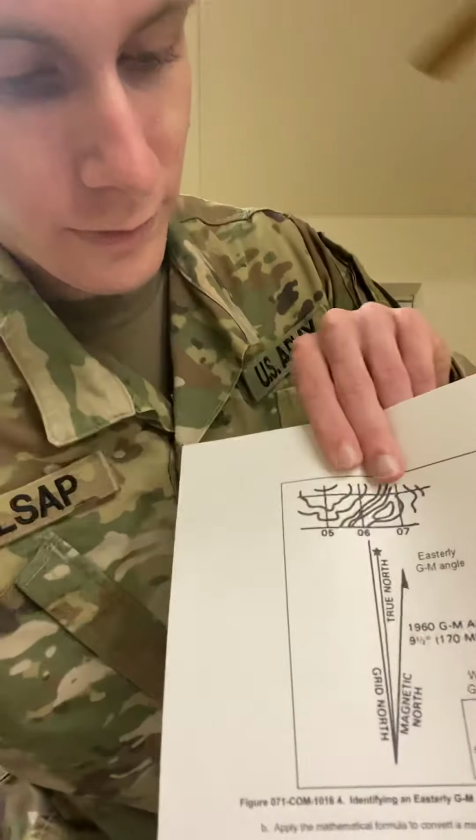Okay, so we're going to apply the mathematical formula to convert a grid azimuth to a magnetic azimuth. Subtract the easterly, keyword subtract. It's different from the previous one. Subtract the easterly GM angle from a grid azimuth to obtain a magnetic azimuth. On the westerly GM angle, you're going to add to a grid azimuth to obtain a magnetic azimuth. So it's going to be completely different.